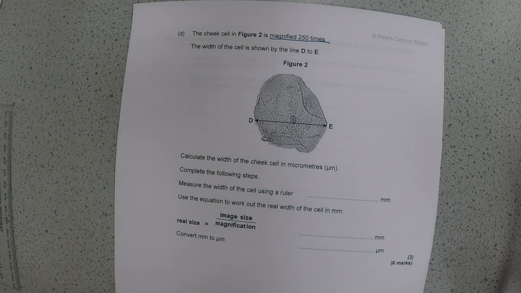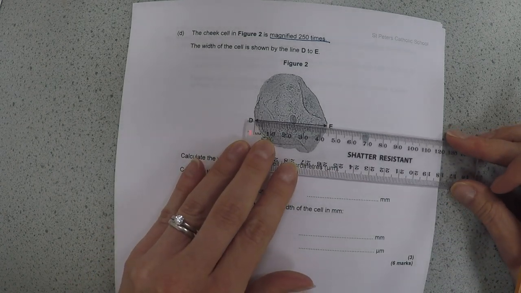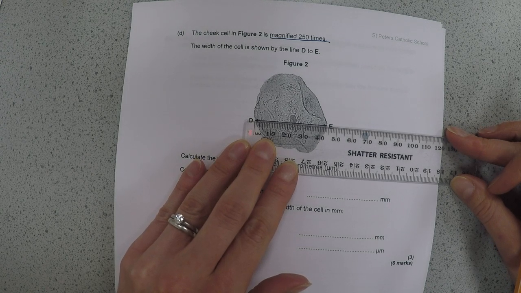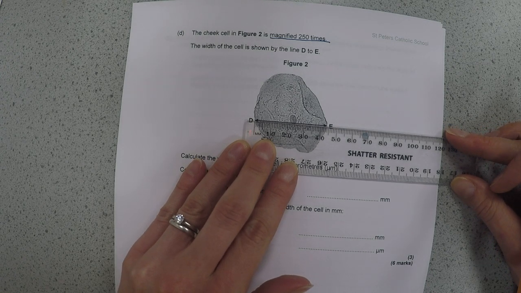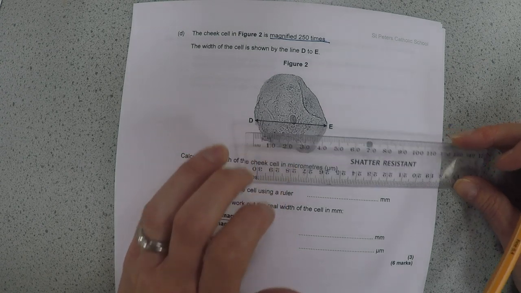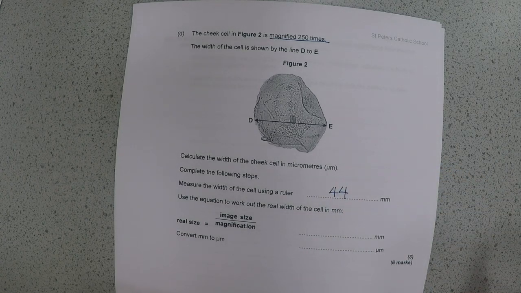Complete the following steps. So you need to get your ruler out and you need to measure the width of the cell using your ruler. And from D to E, it is 44 millimeters. A lot of students didn't measure this particularly carefully and got 45, but that will not get you the mark. So you write 44 millimeters.